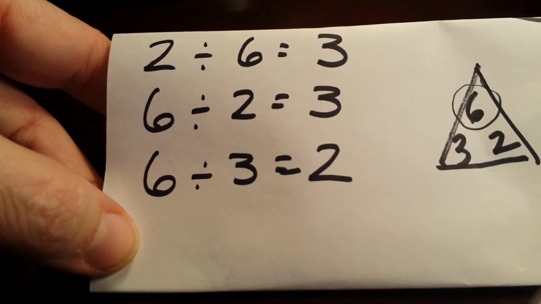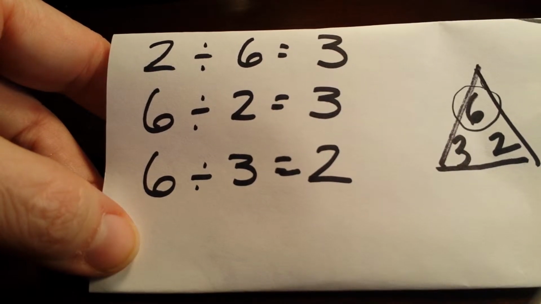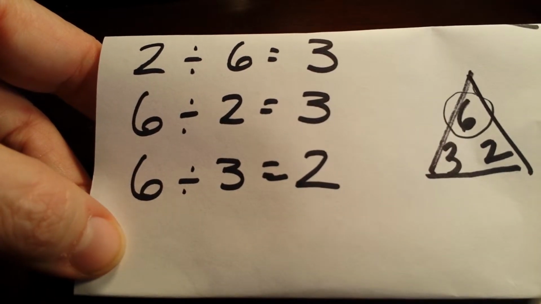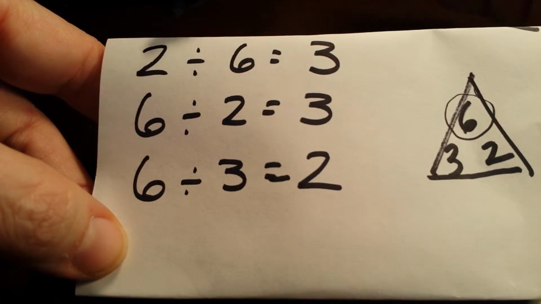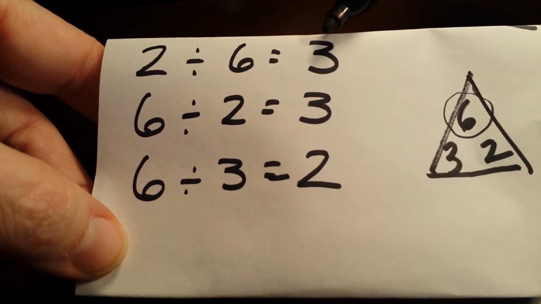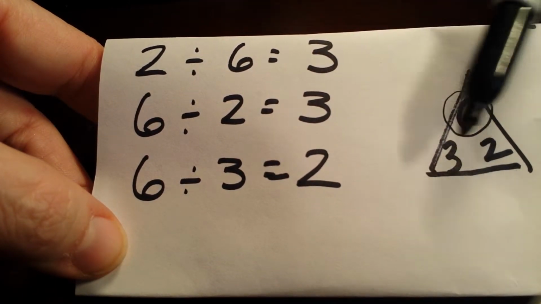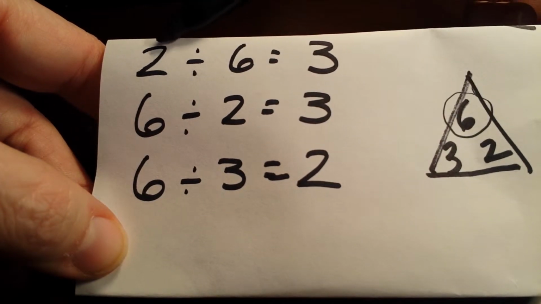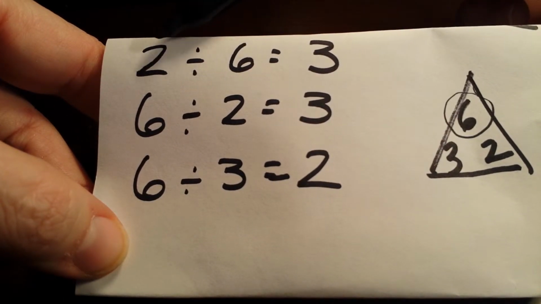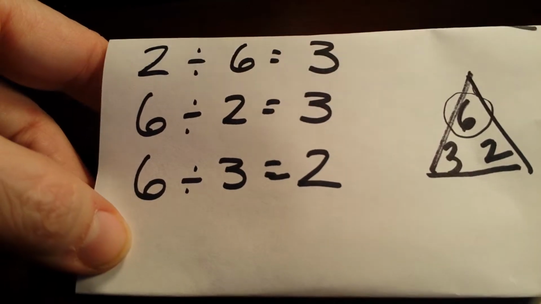We have to start with the biggest number, 6 divided by something. We have to have a 3 and a 2. So we have a 2, 6, and 3. Well, that's right, we have a 2, 6, and 3. But did we start with the biggest number? No. So this cannot be correct.